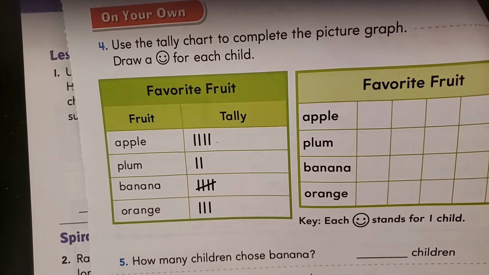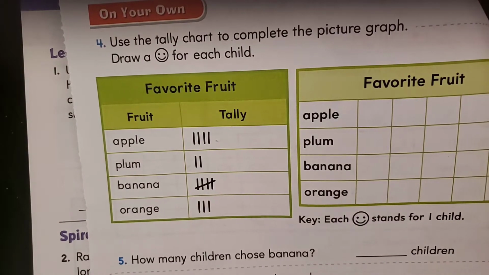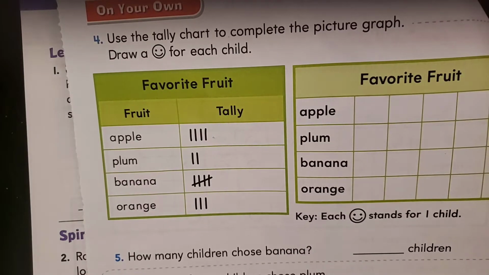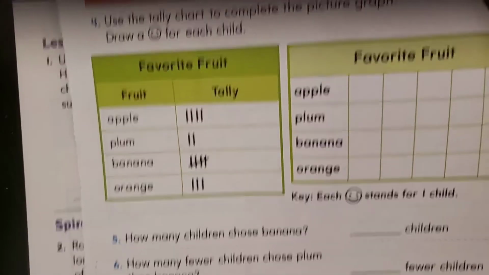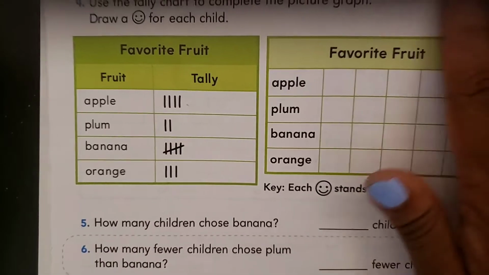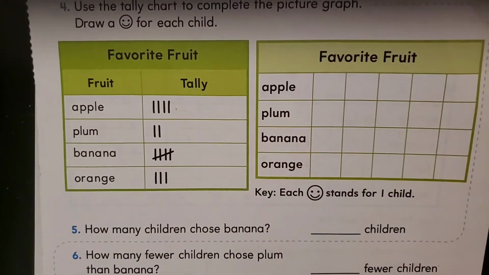Hello, let's talk about week 8 math. We're still talking about tally charts, and let's see how we use tally charts. This is page 667 for those of you who may not have been able to get to it yesterday.